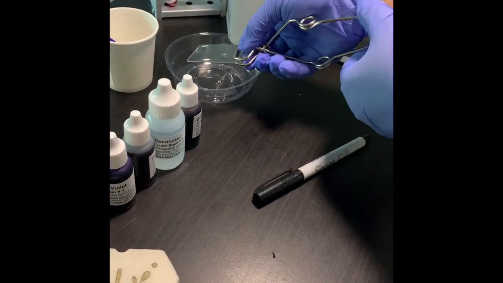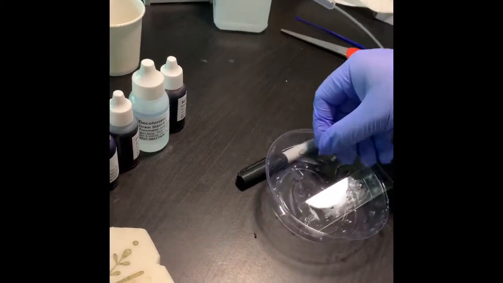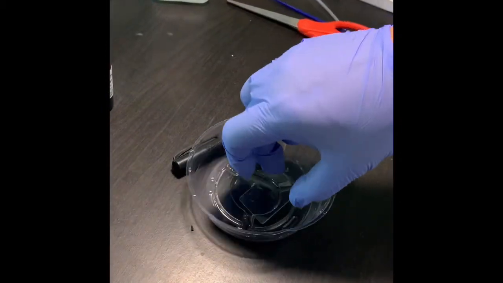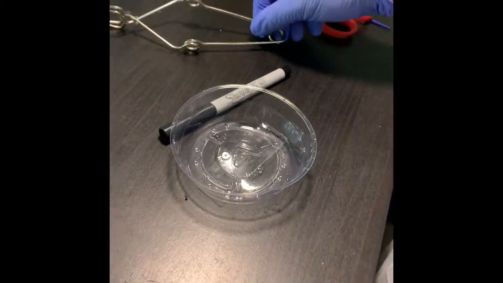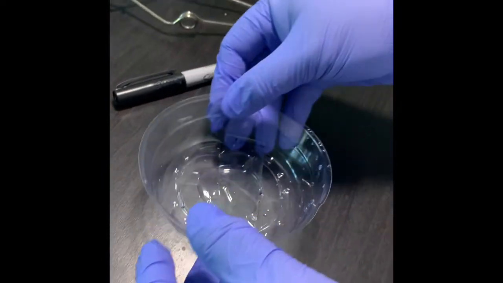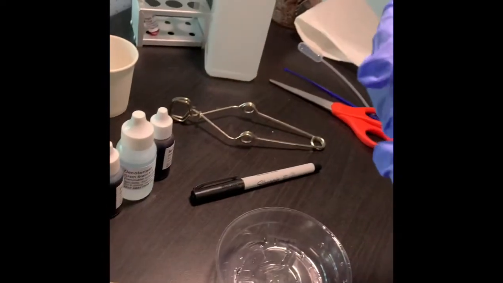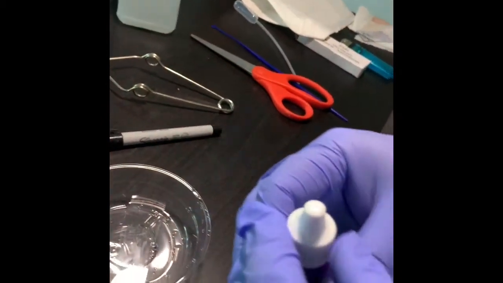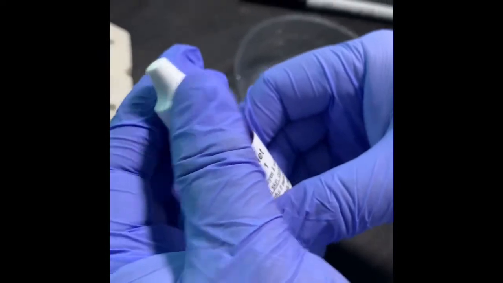Let it cool down a little bit. Let me put it in the staining tray over here. So I'm putting it over here. Now the first step of the staining method is the application of the primary stain. So our primary stain is crystal violet. Okay, that is gram stain number 1.